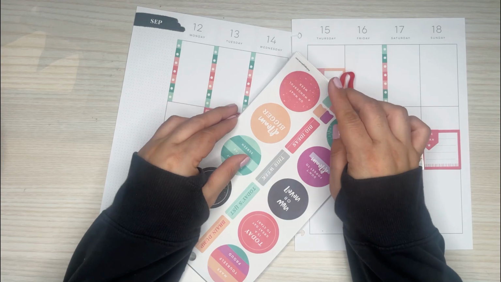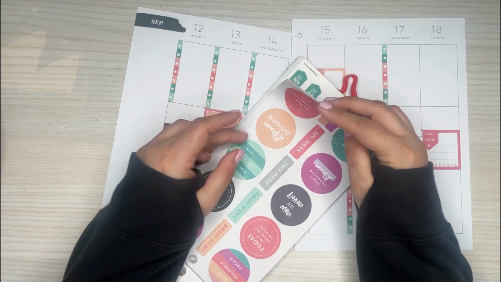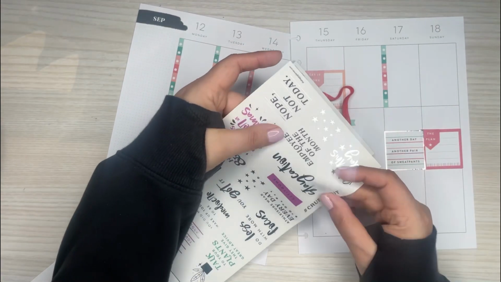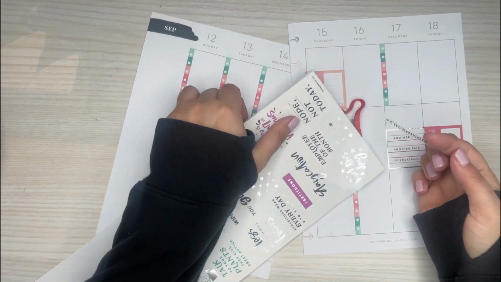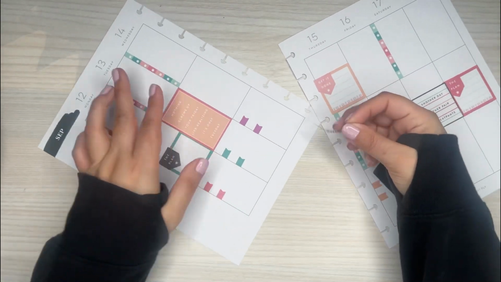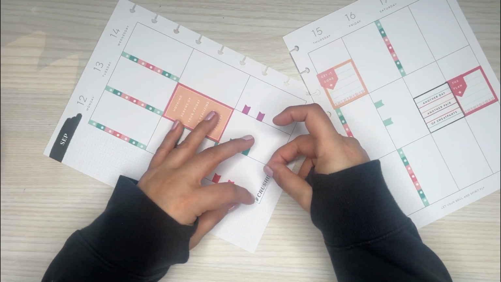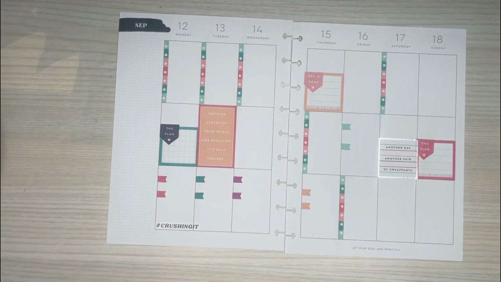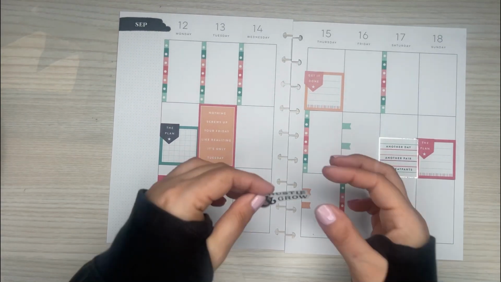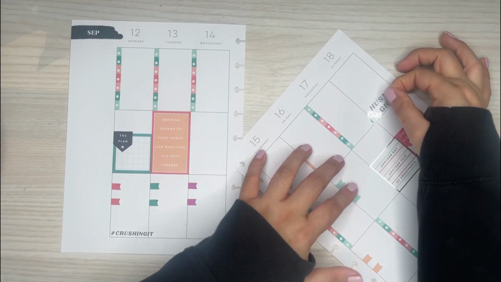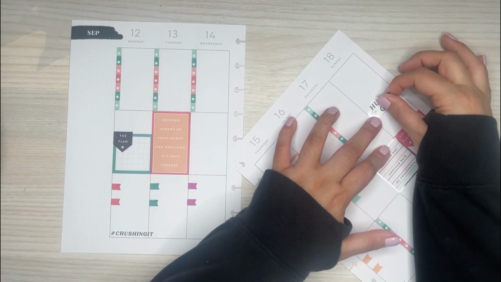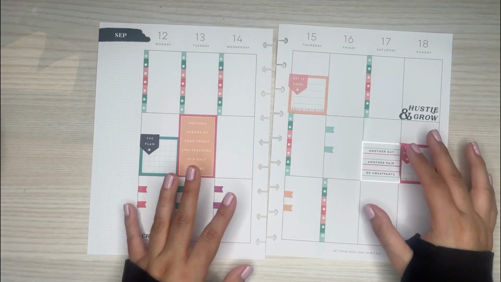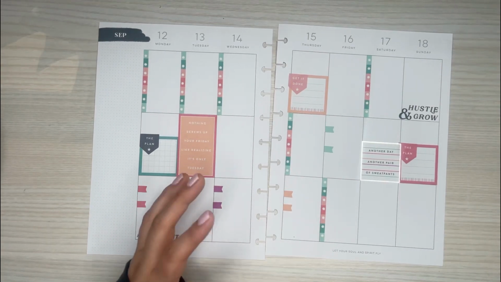But I do have, actually, here you go. Here's one. So this one says crushing it. These are always nice to add because they don't take up a lot of room, but it's just a nice little decorative kind of sticker here. This one says hustle and grow. So I just like to stick those around the spread. It doesn't take up too much room, but it still keeps it pretty functional. There's still a lot of space.